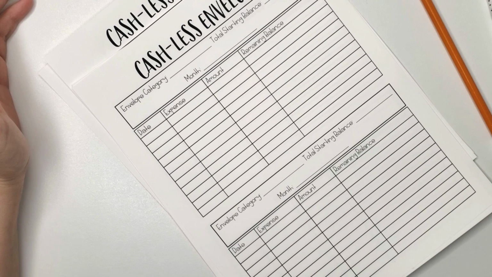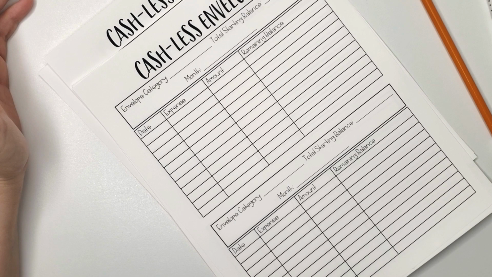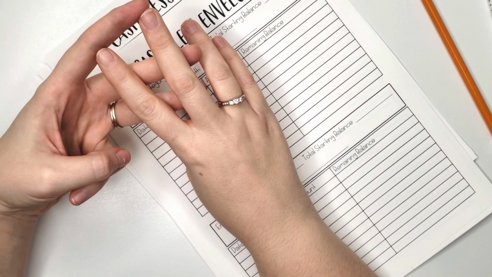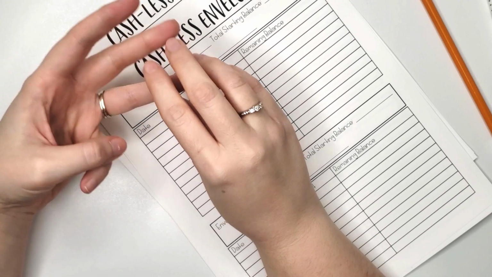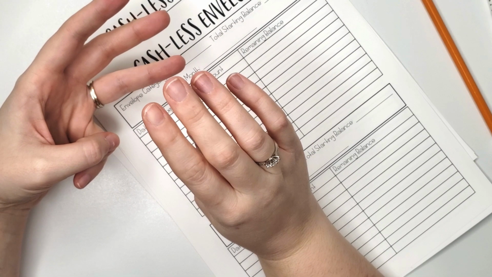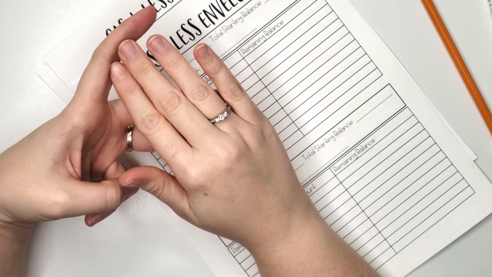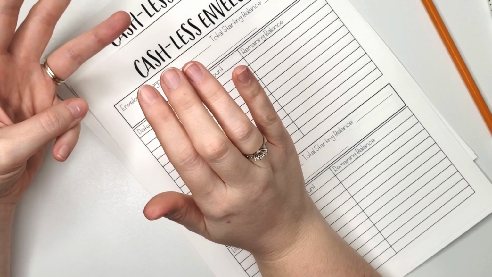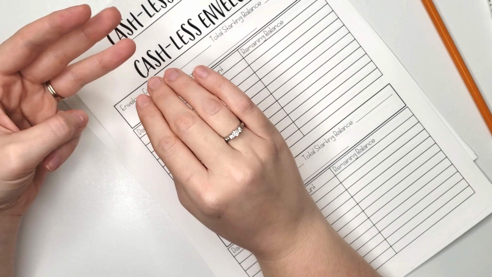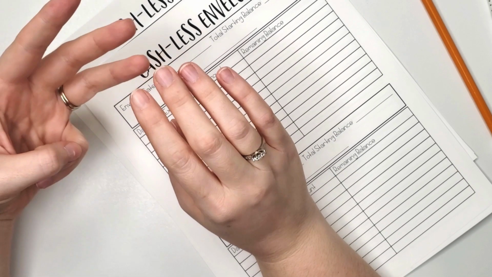But this is what I am doing. I am opening up, I think it's going to be 3 checking accounts. I may do my sinking funds as a savings account. I'm not sure, but I'm gonna have an account for my bills. I'm gonna have an account for my cash envelopes. And then I'm gonna have an account for my sinking funds.